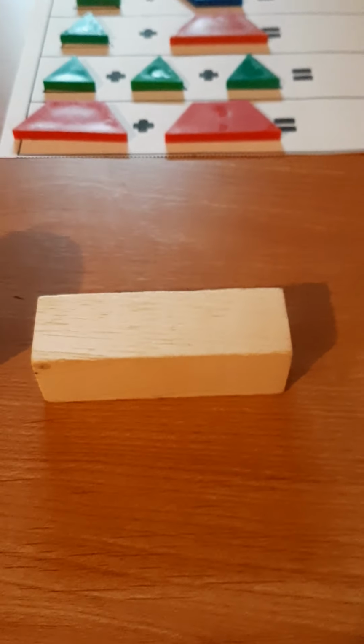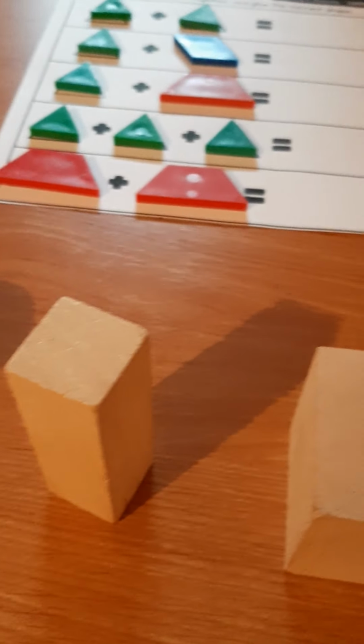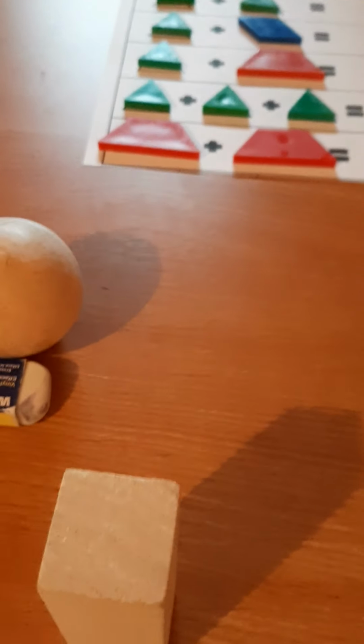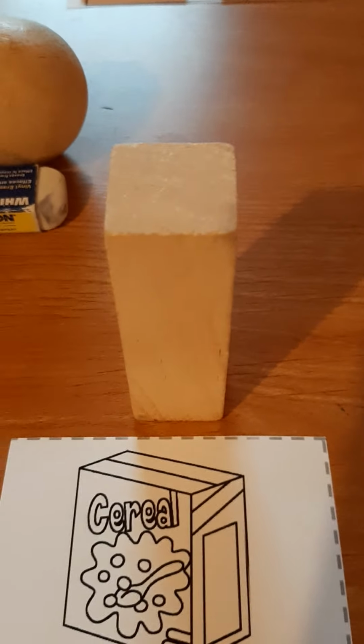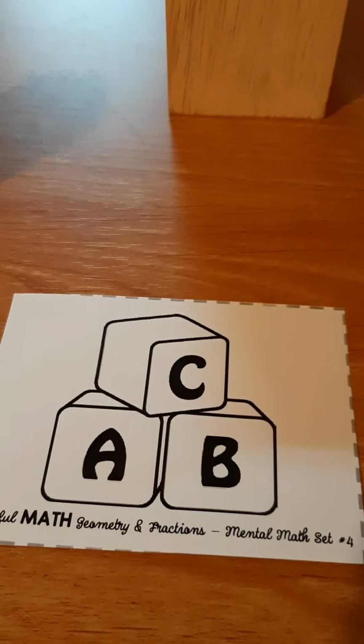What would you say? If you said a rectangular prism, you're right. Because look, if I stand it up now, can you see it? A box of cereal is a little bit wider, isn't it? Good job. Okay. How about some ABC blocks?